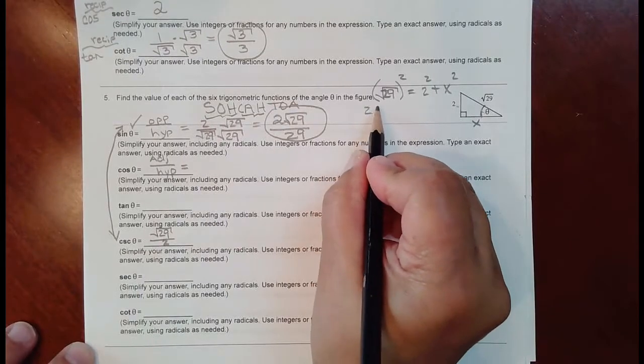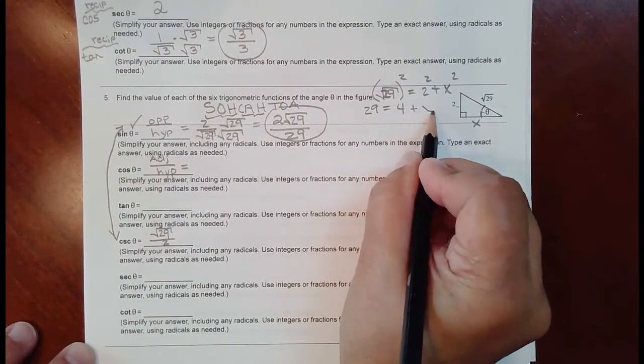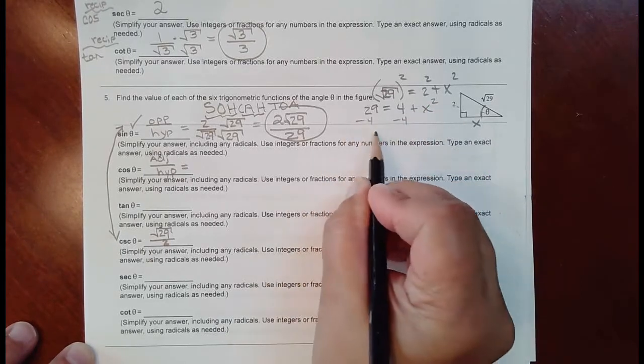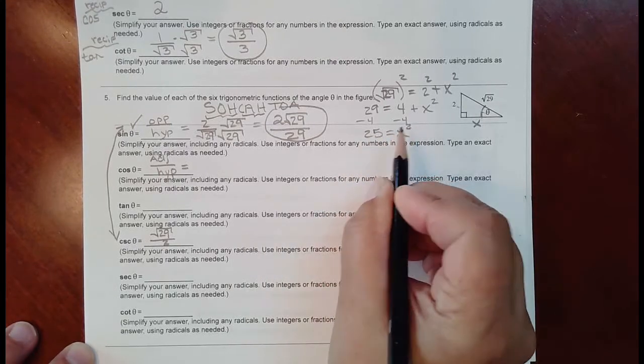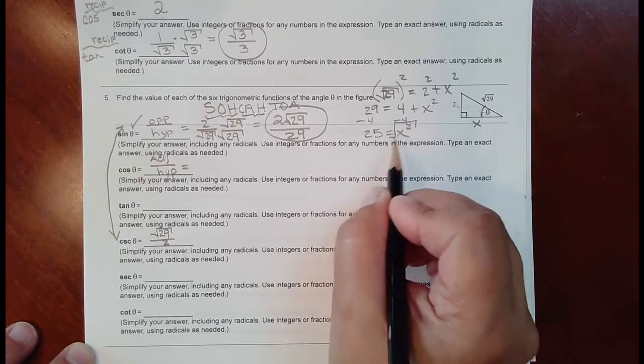You'll get 29 for the left. You'll get 4 on the right. And you'll get x squared right here. Subtract 4 so that you can bring it to the other side. That gives you 25 is equal to x squared, and then get rid of that square by taking the square root of the x squared term.